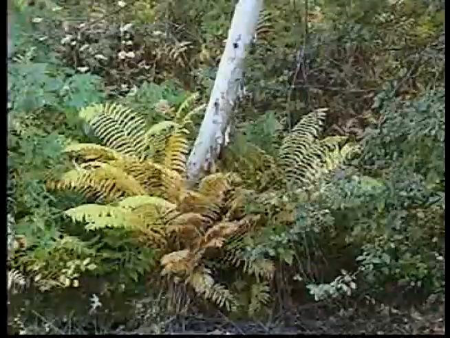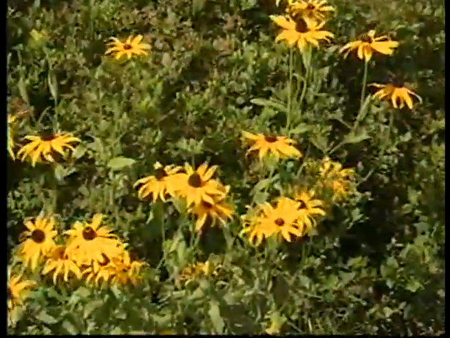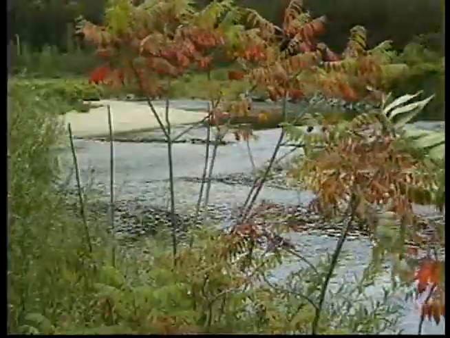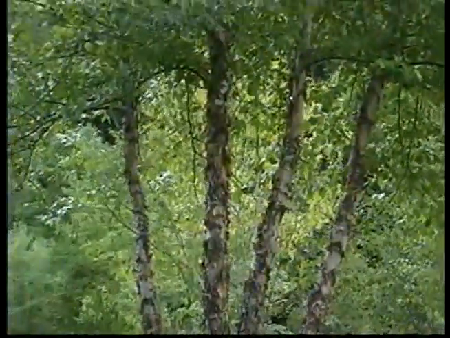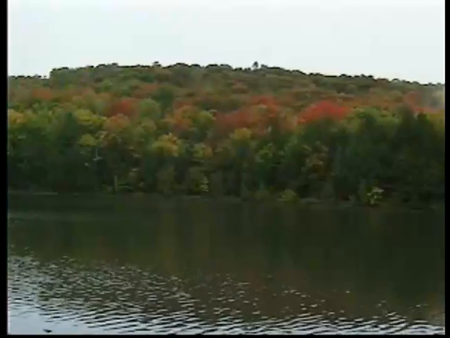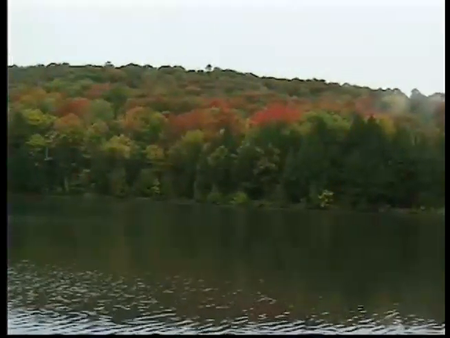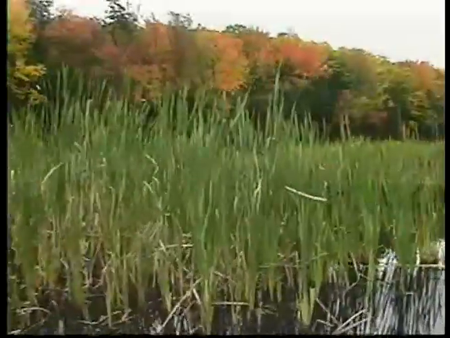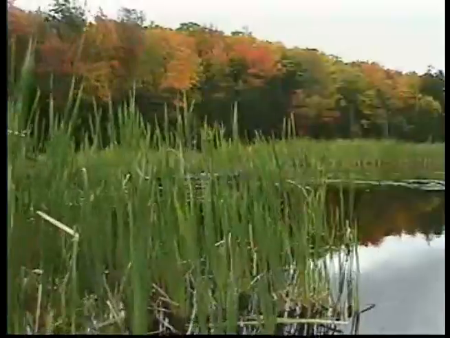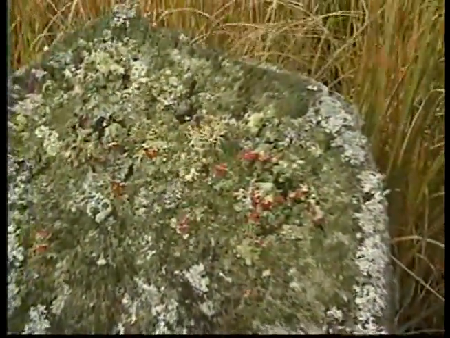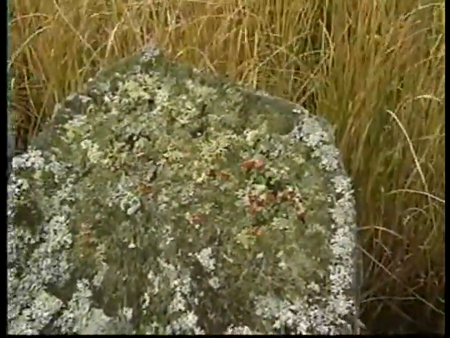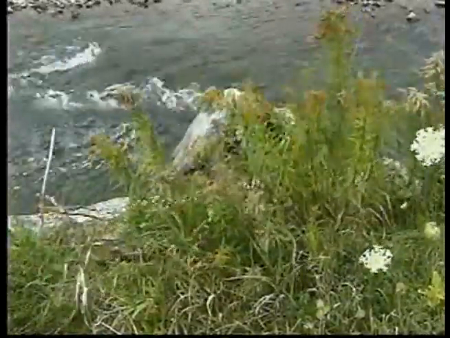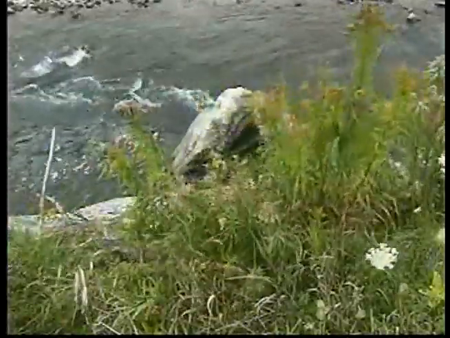Some of the plants include ferns, wildflowers, shrubs such as this colorful sumac, trees like these birch trees, and these colorful maples in autumn colors, and conifers such as these white pines, as well as aquatic plants such as these cattails, and lichens such as these growing on this stump. In fact, there are over 200 different species or kinds of plants in the White River ecosystem.